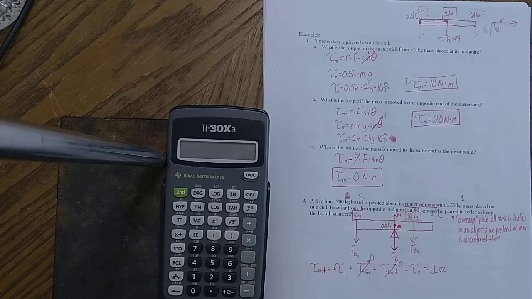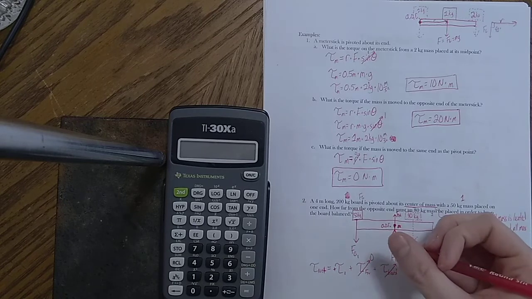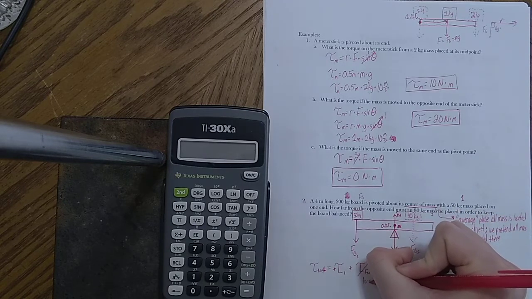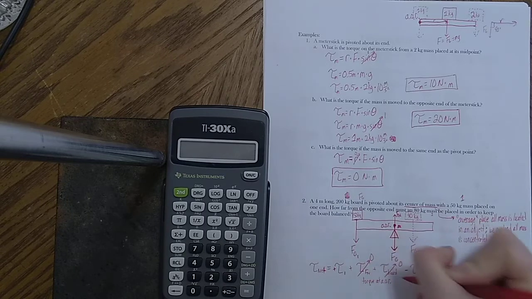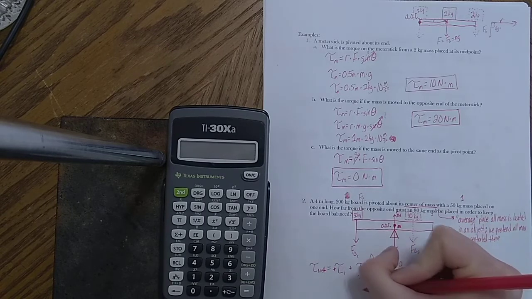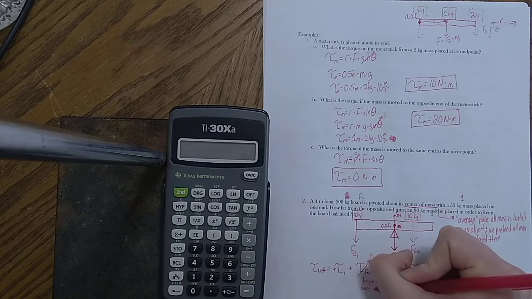And this is even going to simplify a little bit easier. Let me make a little note here. Torque at, so this is what we just talked about. The torque being at the axis of rotation means these torques are 0.